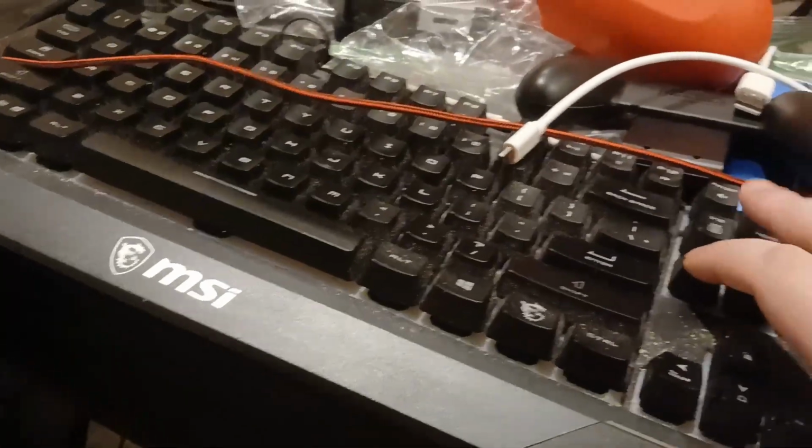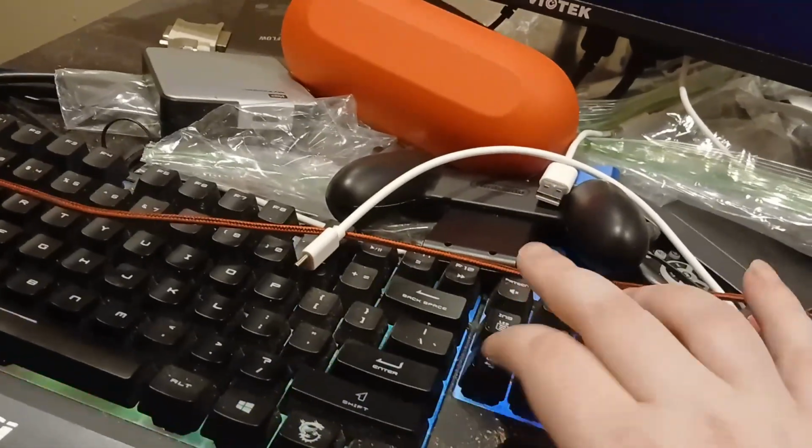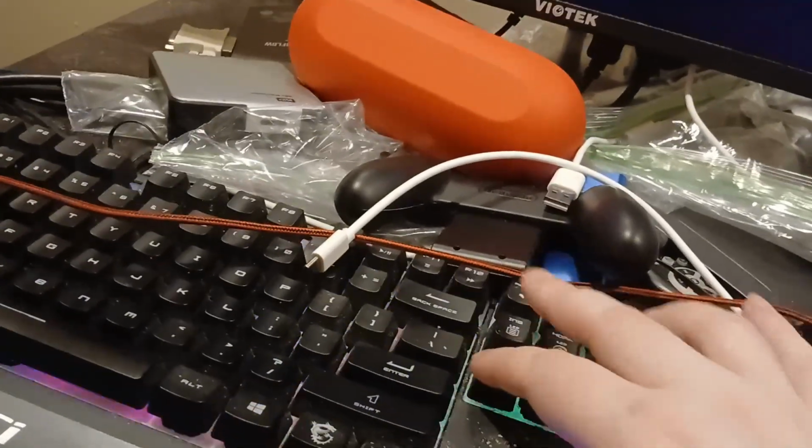Then I'm going to turn on my desktop PC and hit the delete key a whole bunch of times, because you have to go into the BIOS here.